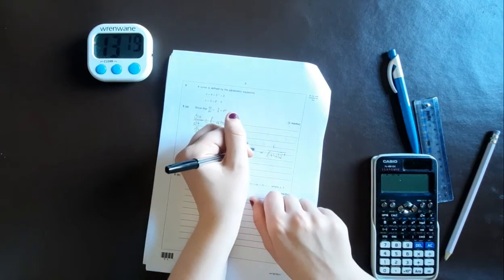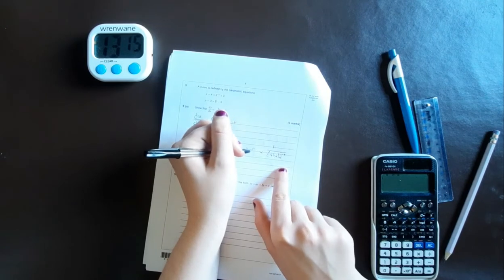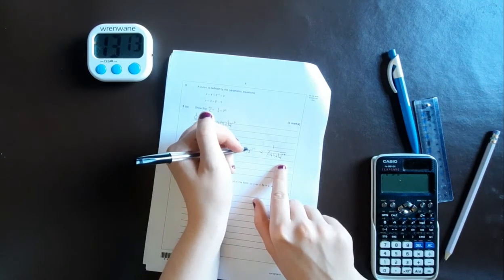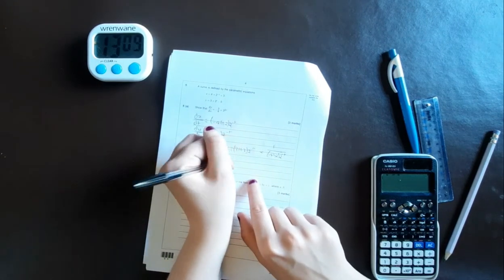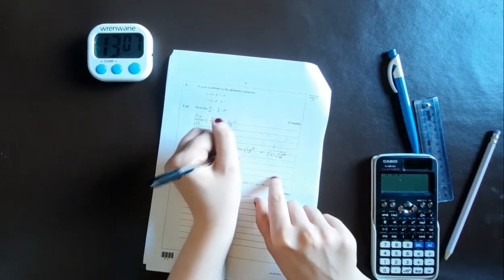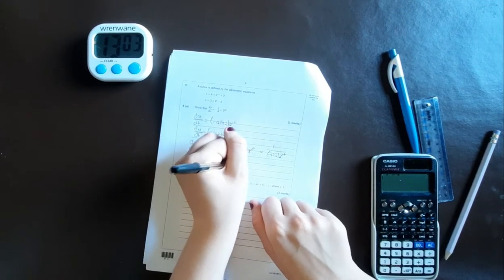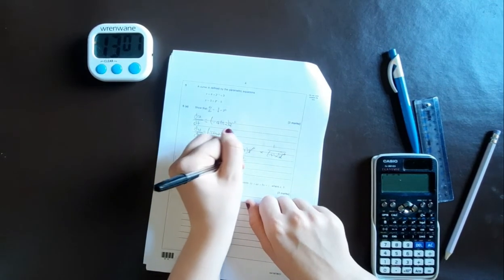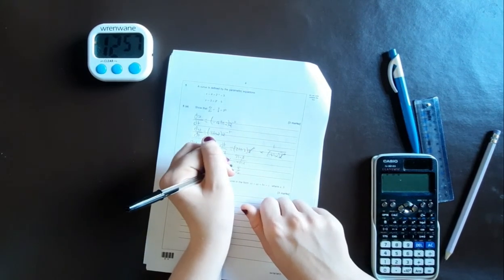So first of all, the 2 to the minus t's would cancel out because this would end up on the top and that would end up on the bottom. The ln 2's would cancel out. So let's actually show it. The 2 to the minus t's would cancel out to give 3 ln 2 over minus 4 ln 2. And the ln 2's would cancel out to give minus 3/4.